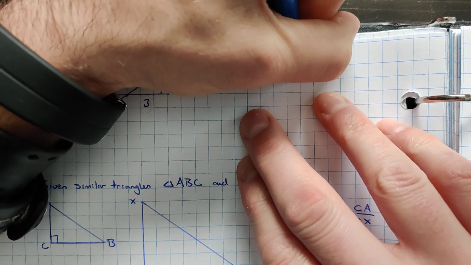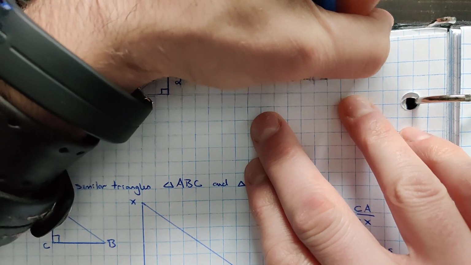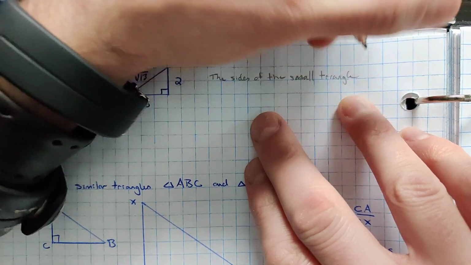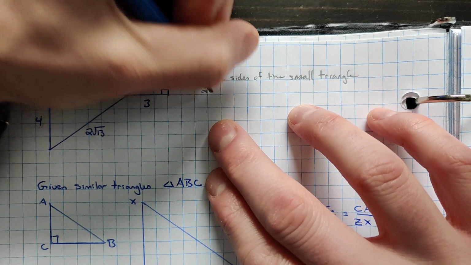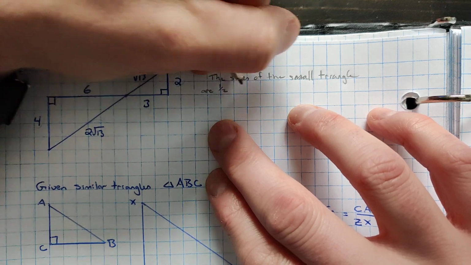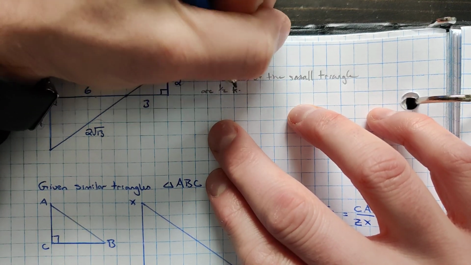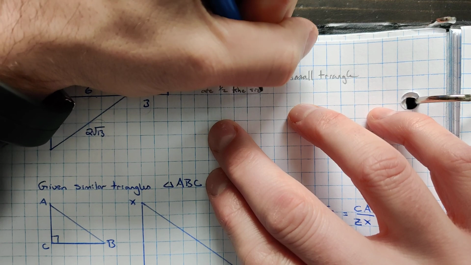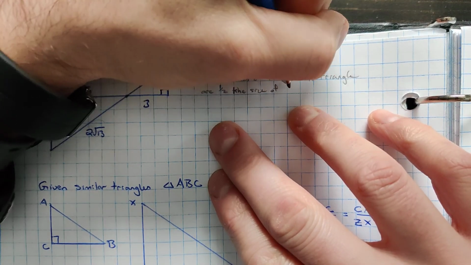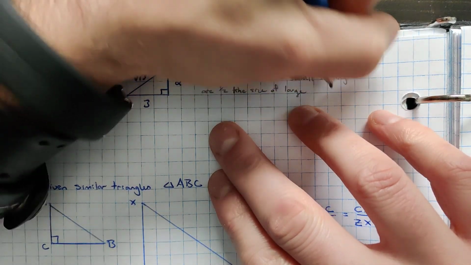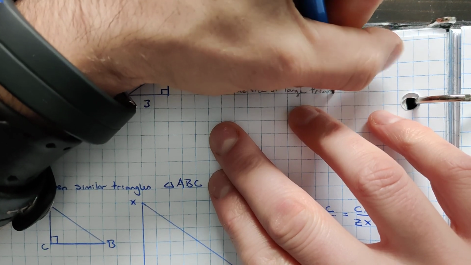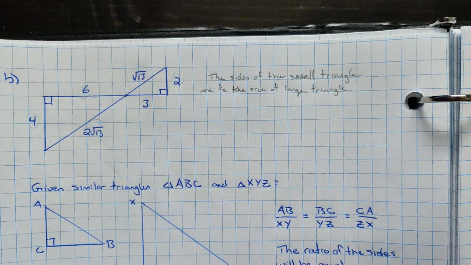So the sides of the small triangle are 1/2 the large triangle.